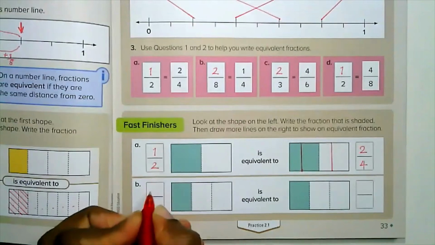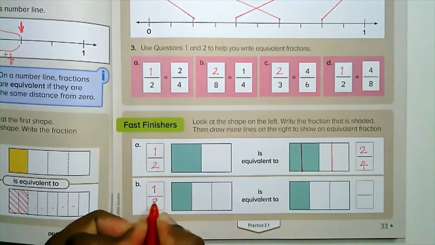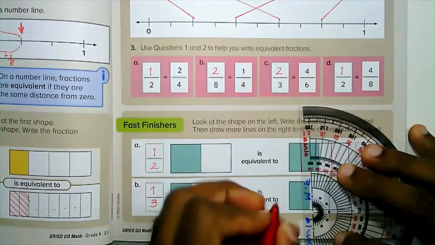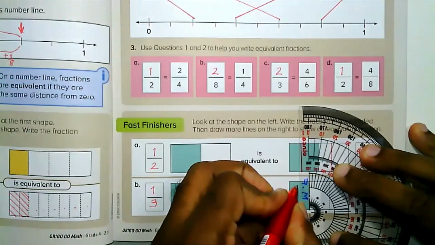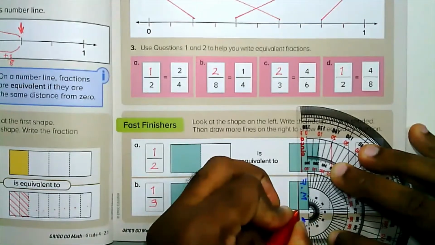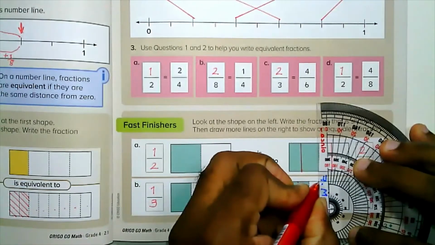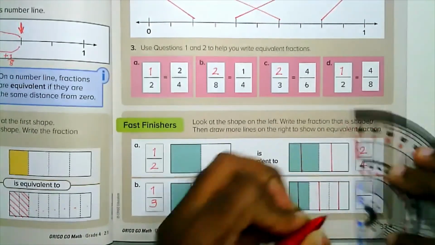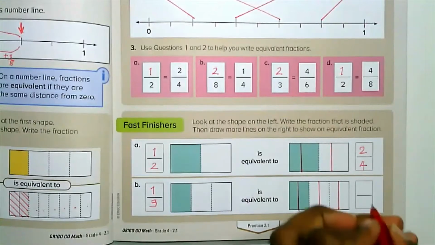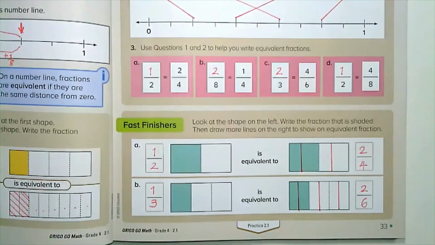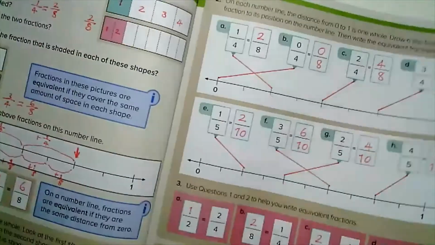Part B, we have 1/3. So we have 2/6. So now let's go on to practice 2.1.